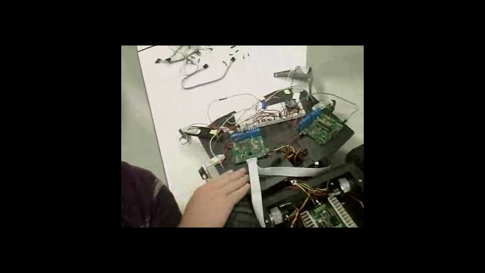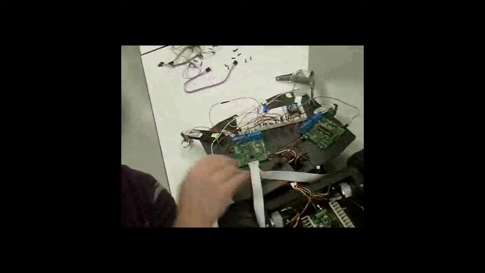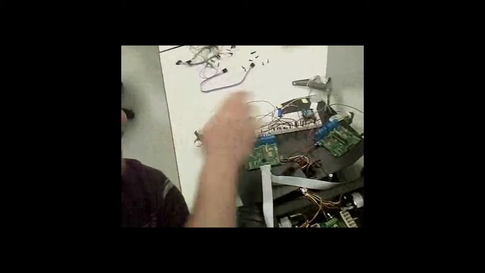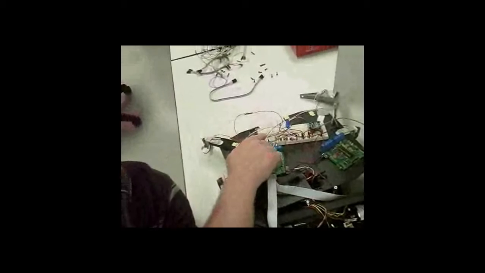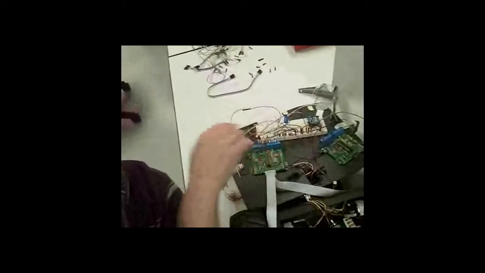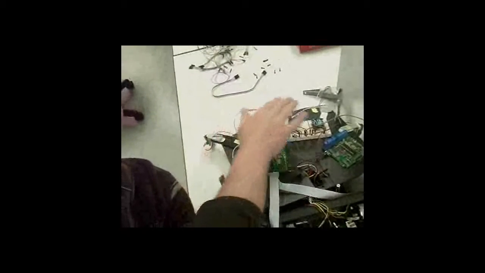This is the top of our rover, and you can see that we have two PICs. We have one breadboard with an XBee wireless on it. The power and ground lines are on this breadboard, and our sensors are located around the rover.